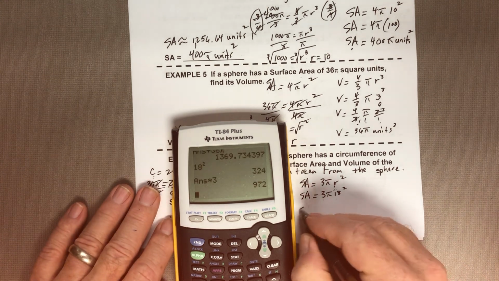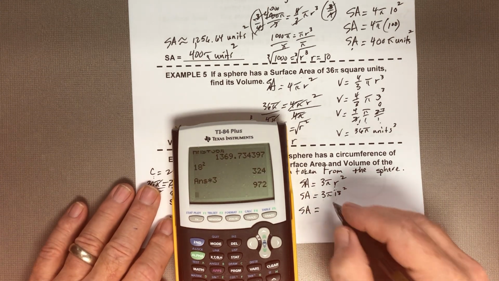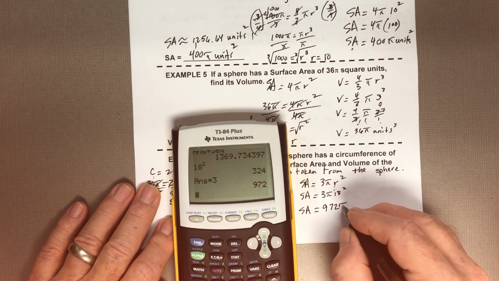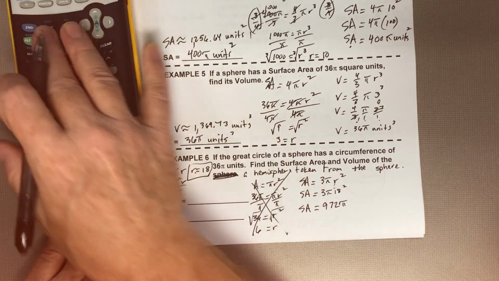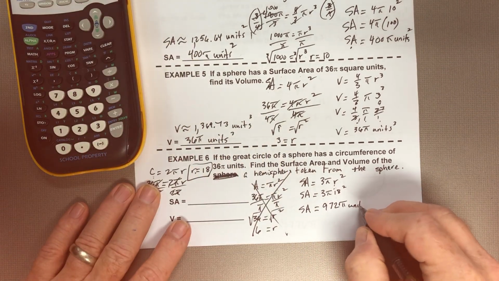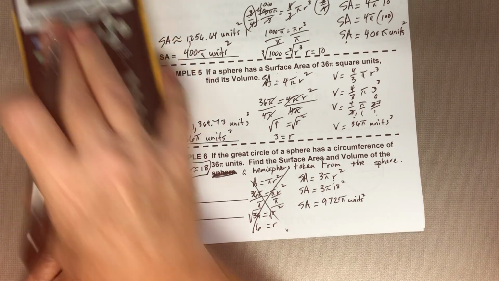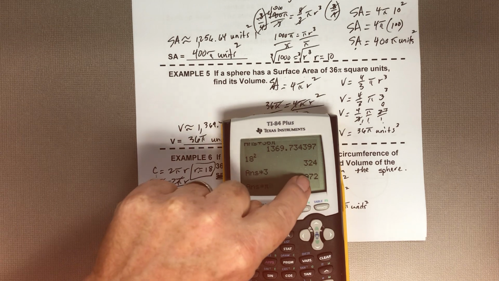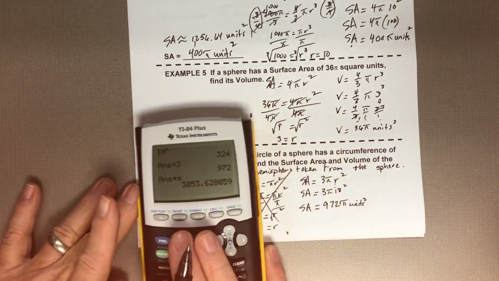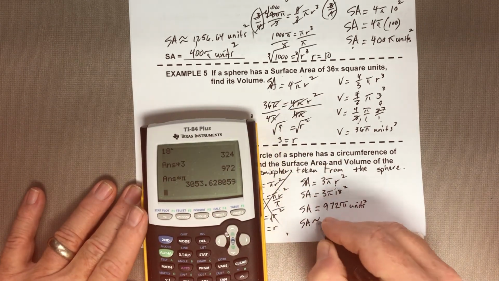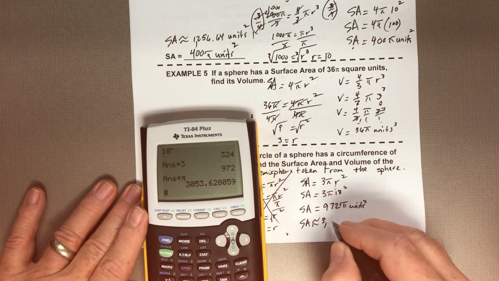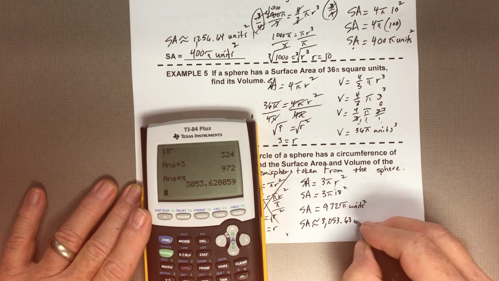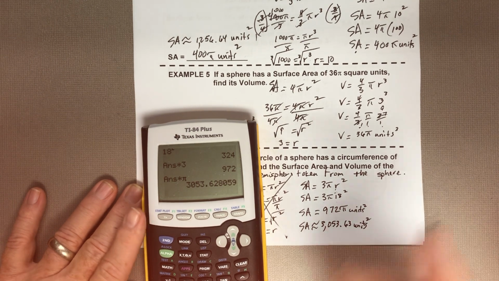Times 3 would give us an exact surface area of 972 pi units squared. So then I would take 972 and hit times pi. And that would be an approximate surface area of 3,053.63 units squared.